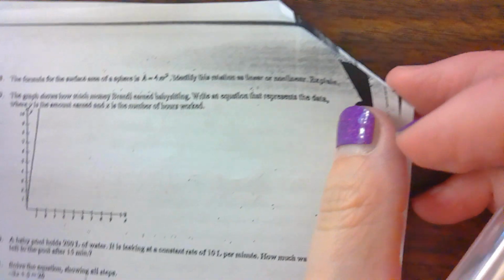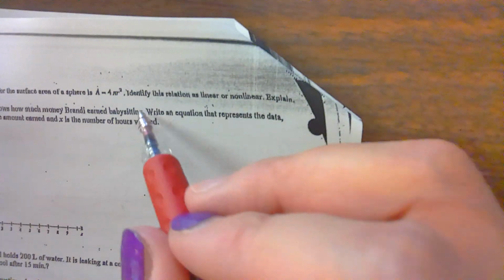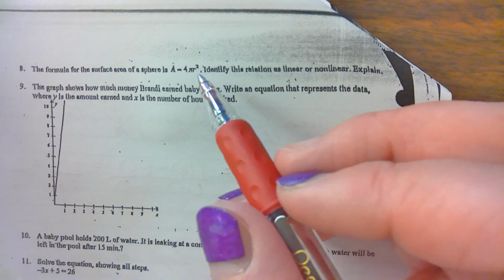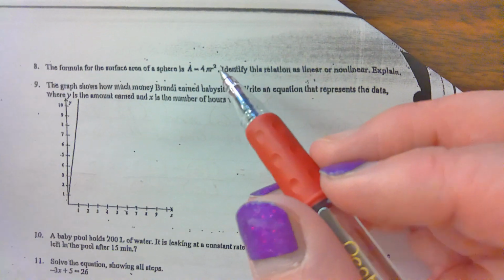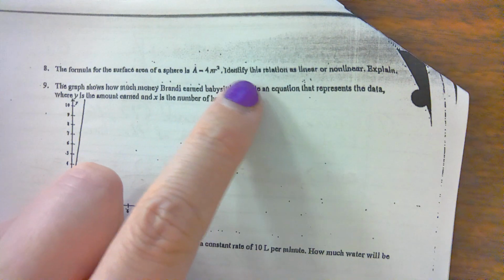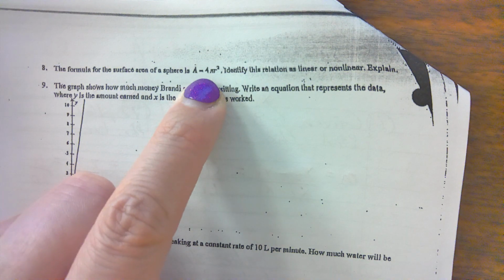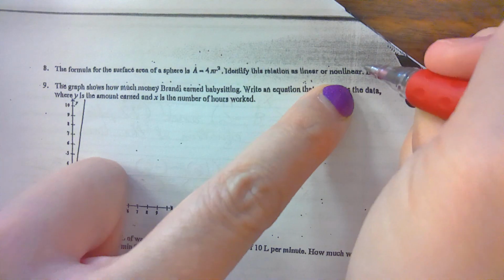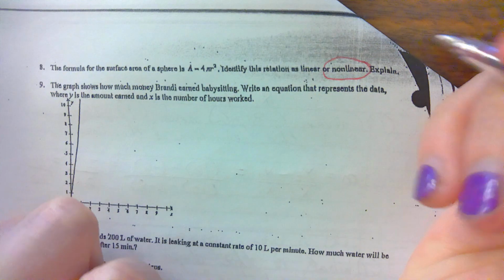Next one, number 8. Is this linear or nonlinear? It's this equation, A equals 4 pi r squared. Who says linear? Who says nonlinear? Good. So you guys all know the answer. Why are you being so shy? Nonlinear, why?